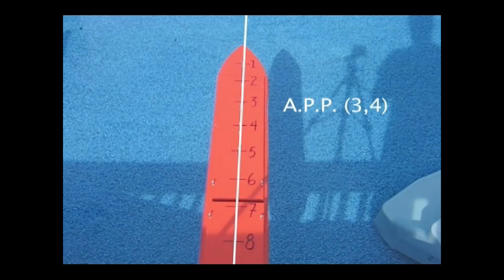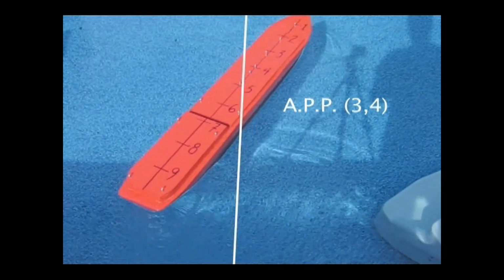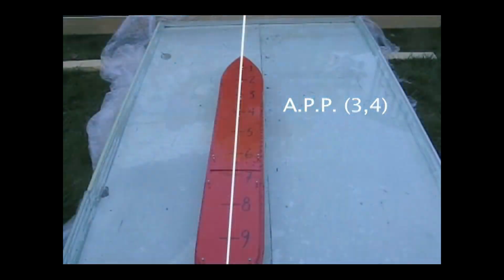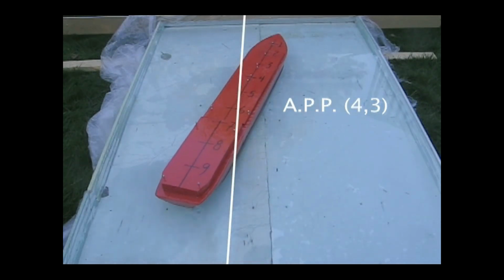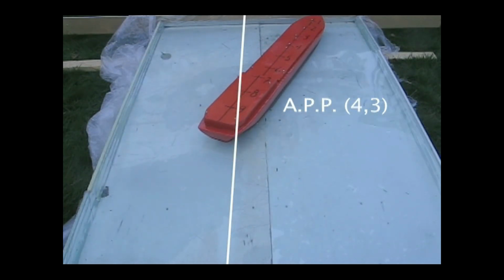We can see that the same effect is present when the ship has headway, first in deep water, now in shallow water, in this case 1 centimeter under keel clearance, which corresponds to about 1 meter with a real-size ship. The apparent pivot point is closer to the center of lateral resistance.